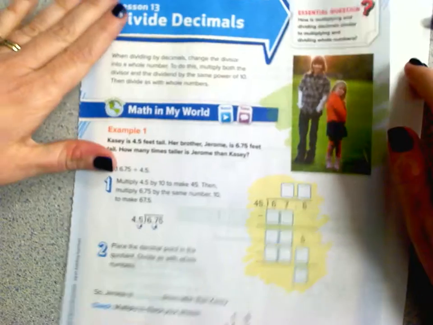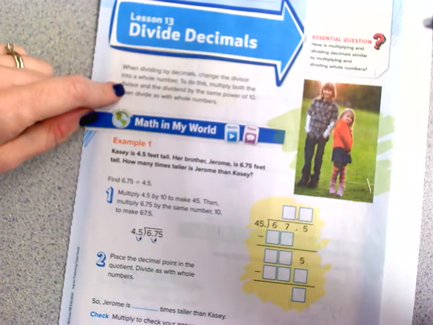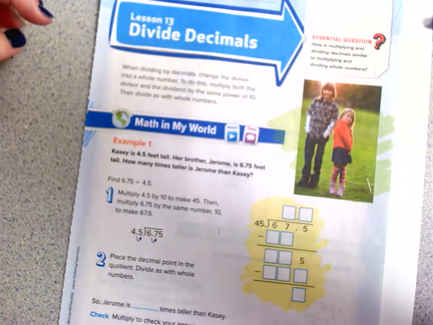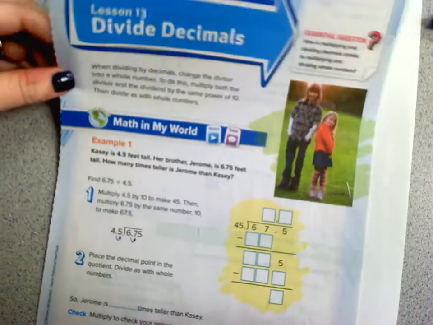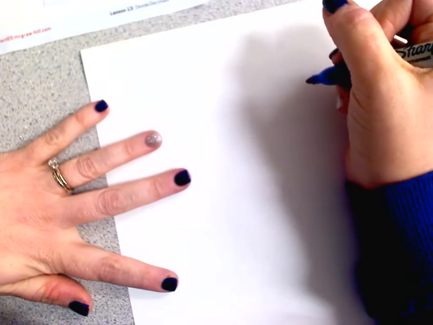When dividing decimals, change the divisor into a whole number. To do this, multiply both the divisor and the dividend by the same power of 10, then divide as with whole numbers. Okay, so that's kind of complicated. I'm going to show you how I do it. It's a little bit different. I mean, it is the same thing, but when you read it like this, it's worded a lot more complicated than it is.